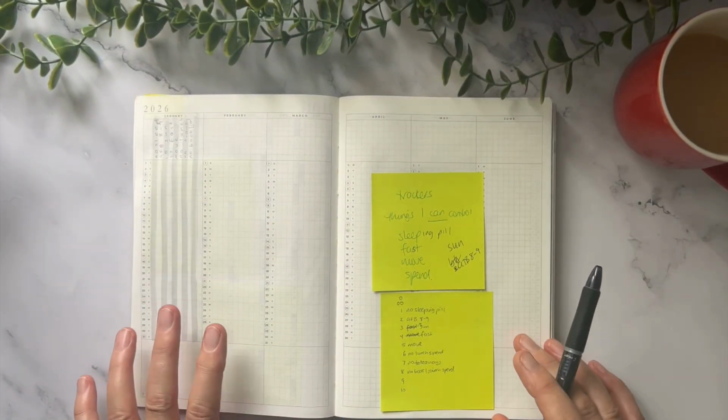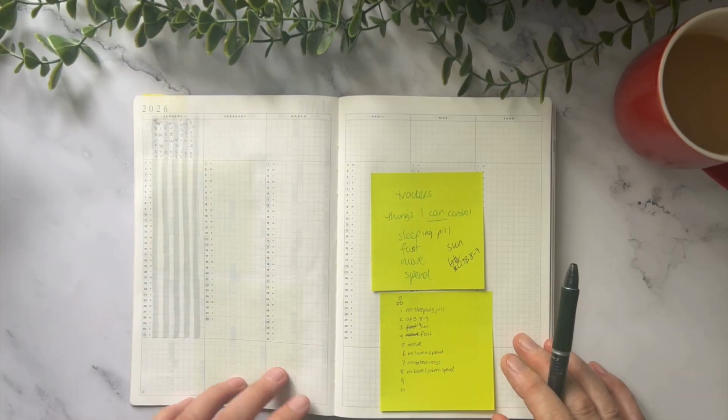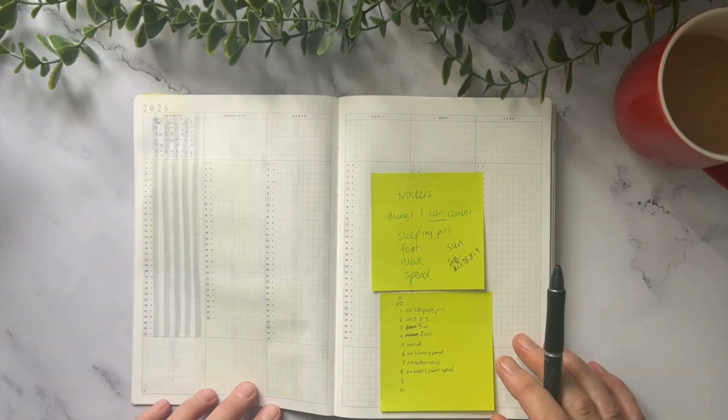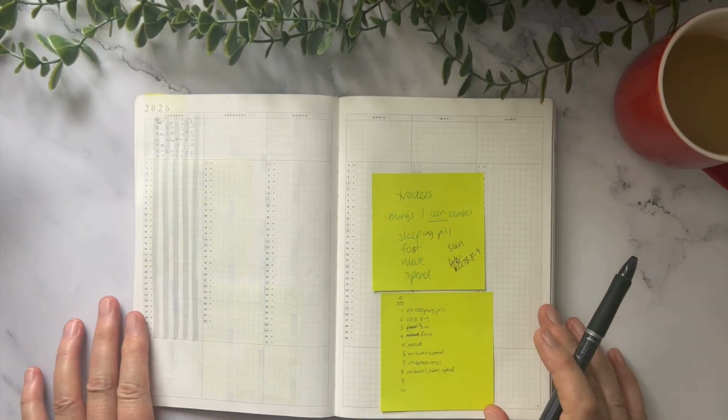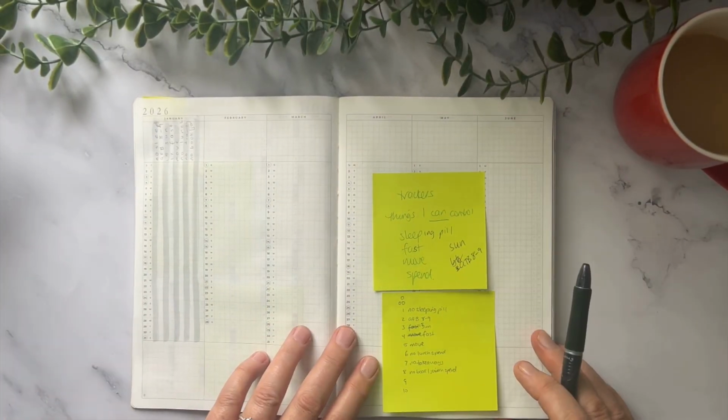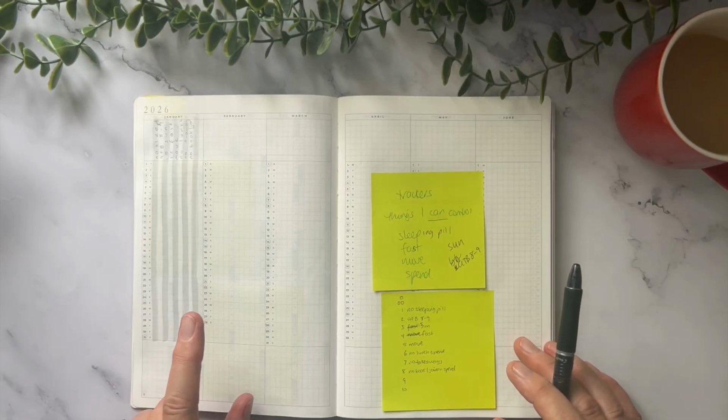Now in the common planner you get another page on the left here that you can use to set out your quarterly goals, and then you have your quarterly trackers matching on this side. But for the daily planner you just get the trackers, which is great for me because I never really figured out what to do with that left hand side.